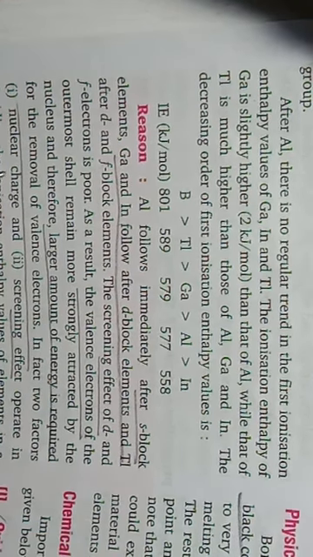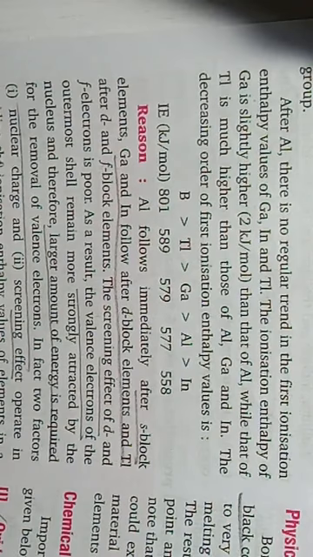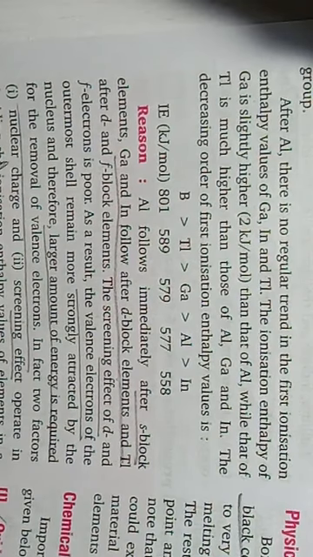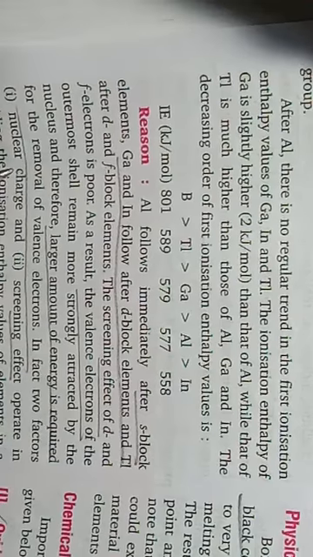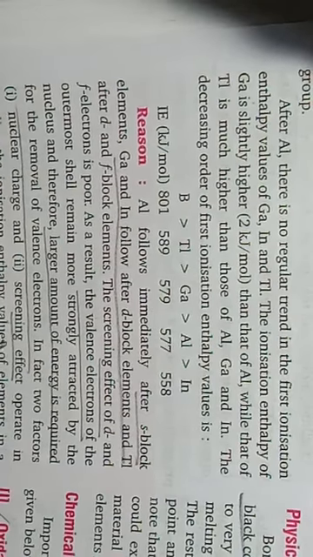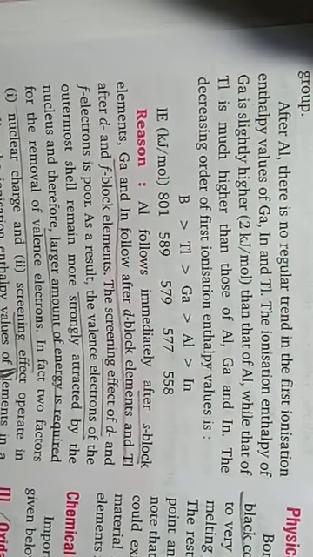Overall, on ionization enthalpy, two factors show their effect. The first is nuclear charge and the second is screening effect.